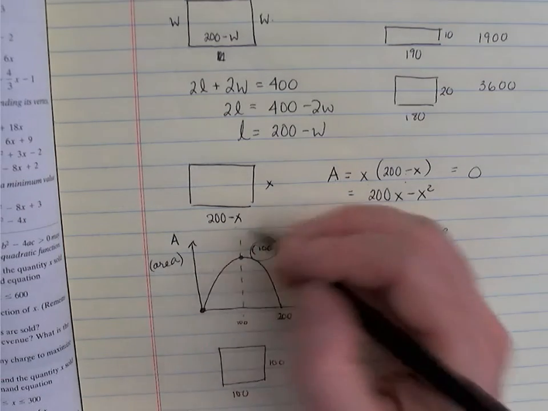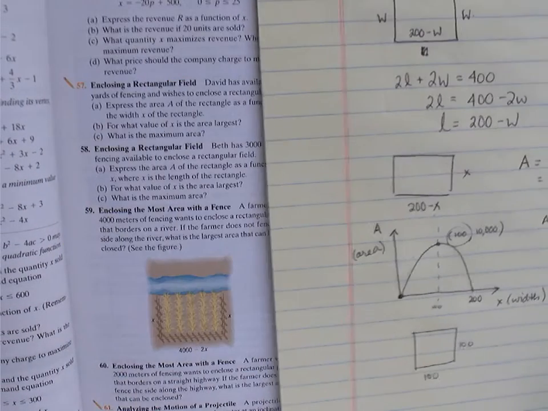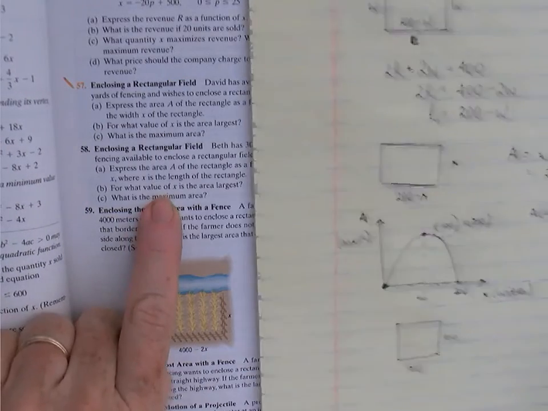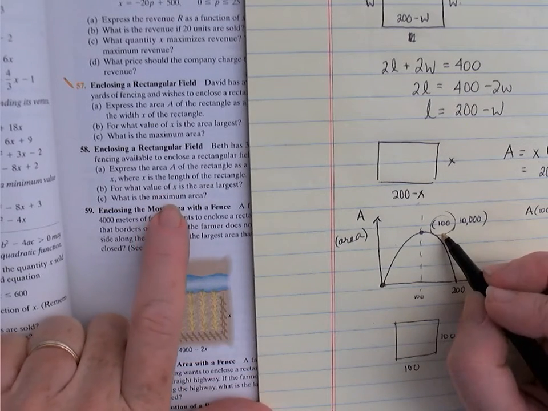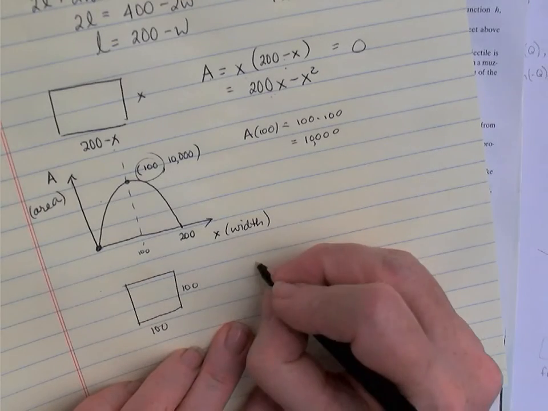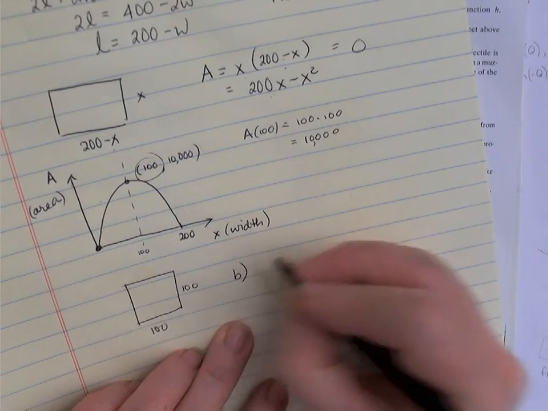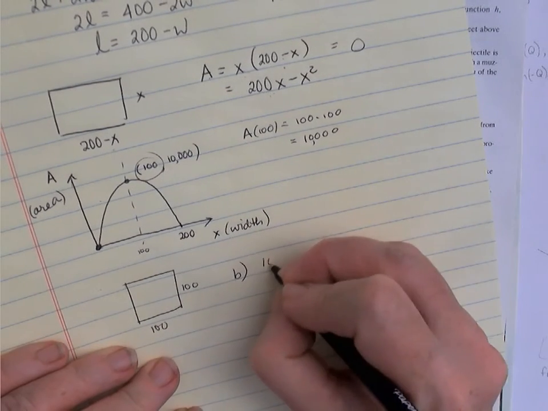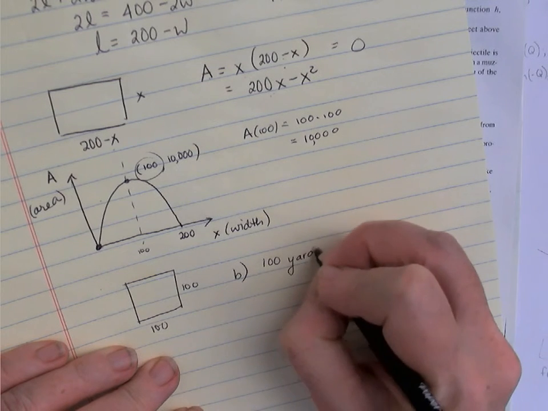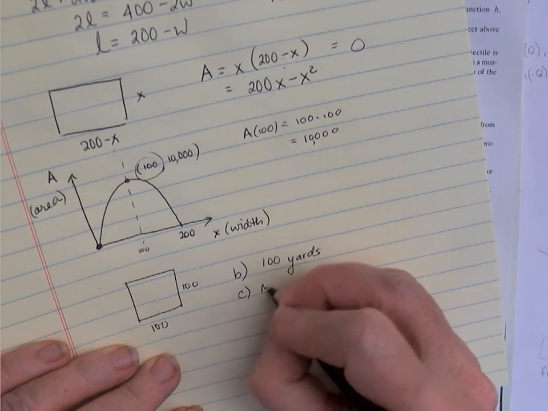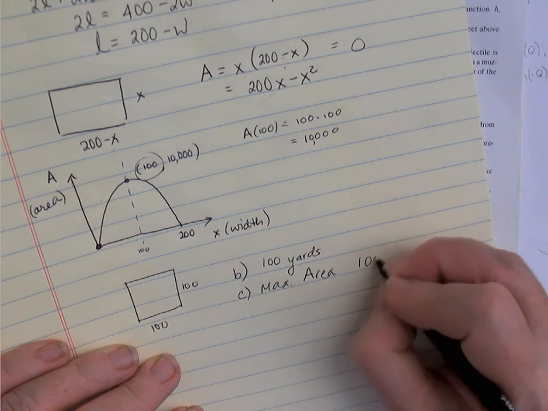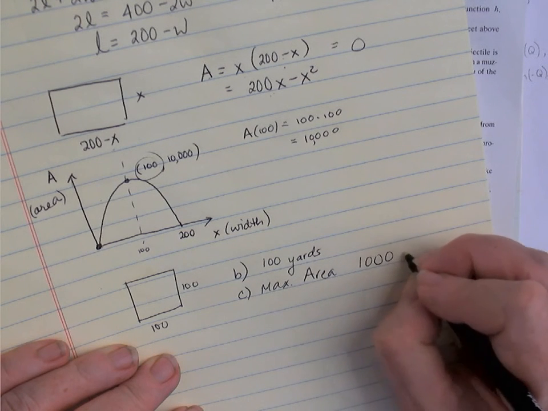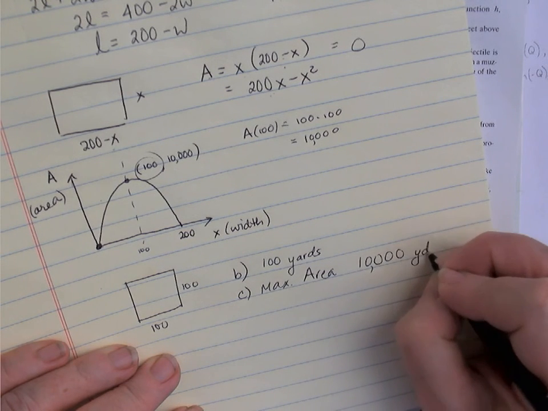So by looking at my graph of A versus x, what I know is that the value of x that is going to maximize area is 100 yards, and the maximum area is 10,000 square yards. So the answer to the question would be, for B, the value of x is 100 yards, and the maximum area is going to be 10,000 square yards.